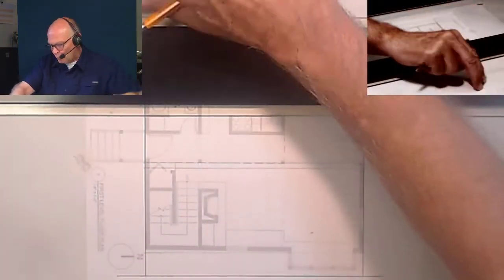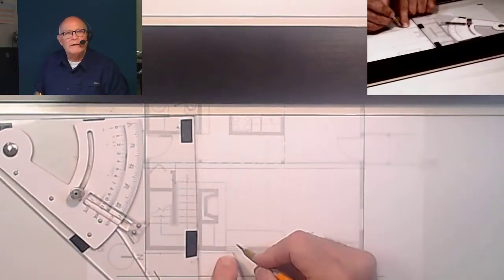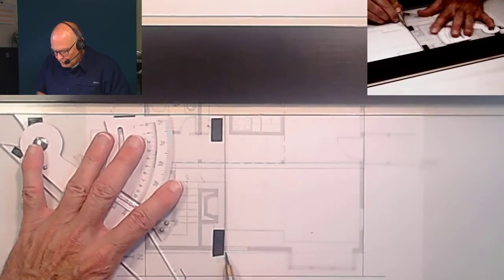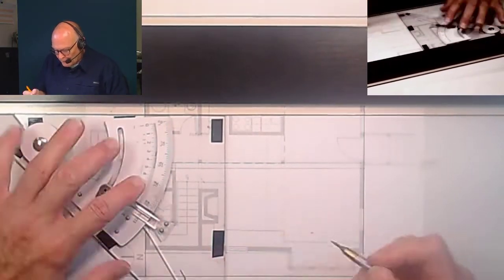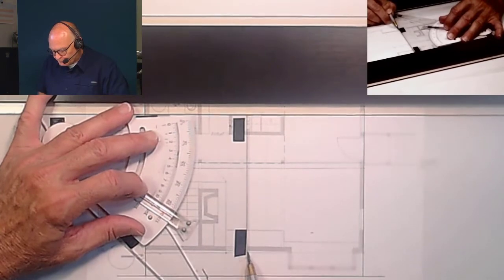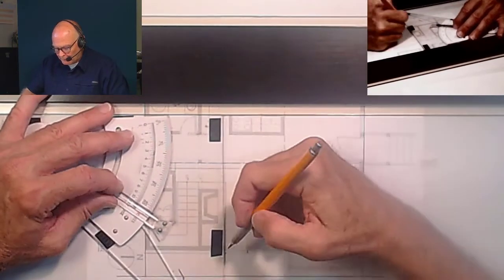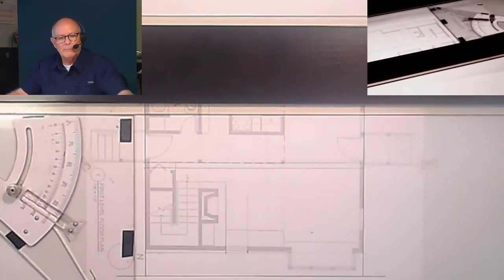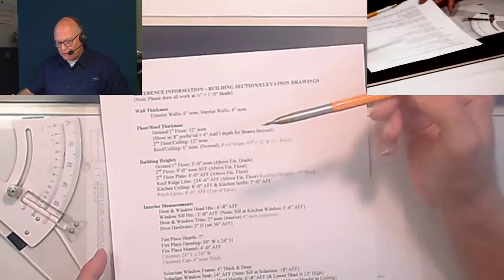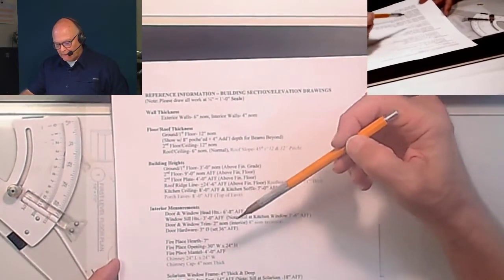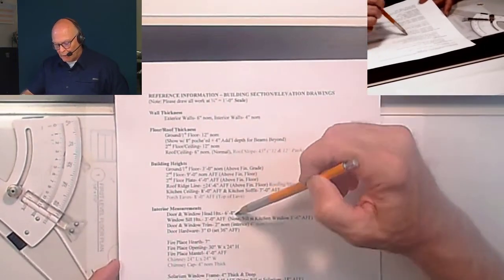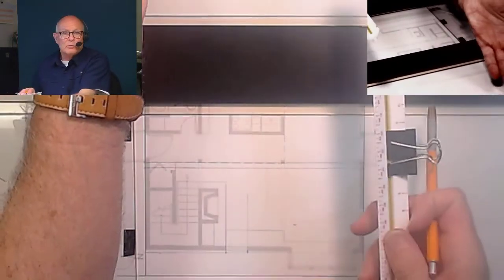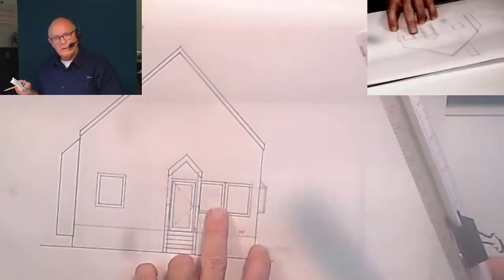Okay, so we know that the window is here. We're going to mark the edge just like we did before, lined up with the finished floor. We're going to shoot a line up. How high do we go? Well, we're going to go up the same height as we went last time, which was listed here. That said that we are going up the height of 6'8". All window door head height 6'8". And that's what we did in this plan.